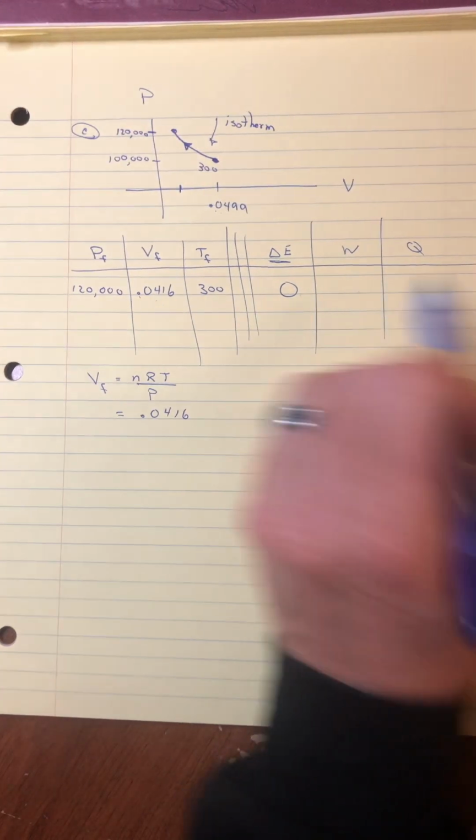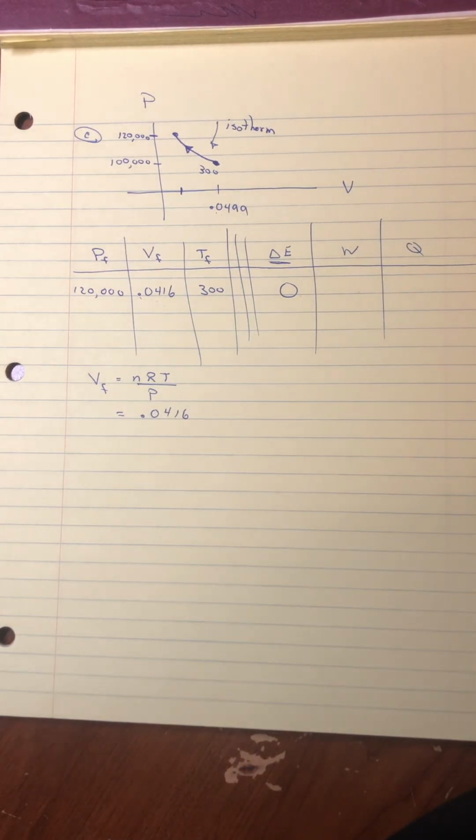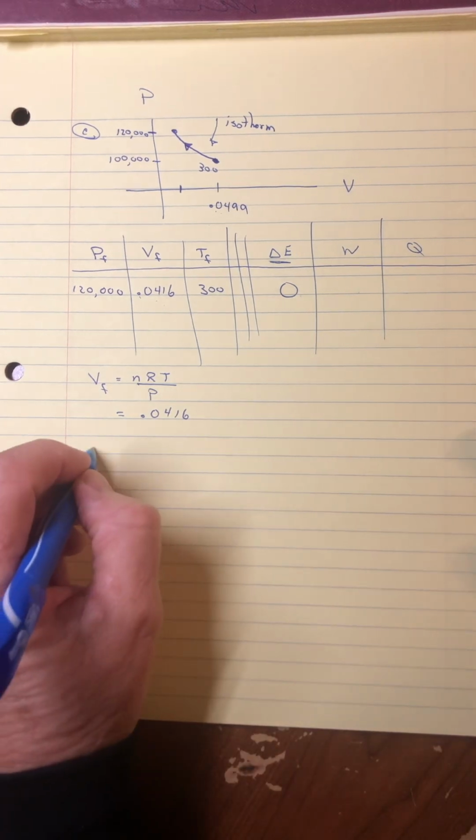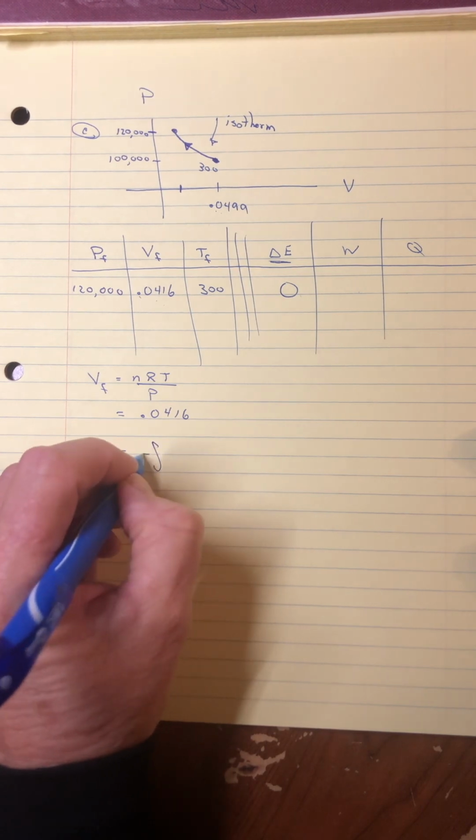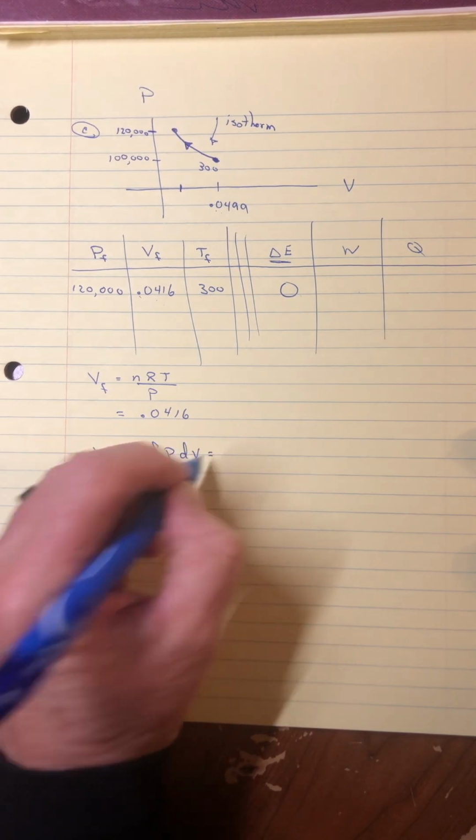So again, I just need to do one of these. And if you remember, we did one of them. We did the work by saying work is the integral of minus P dV.